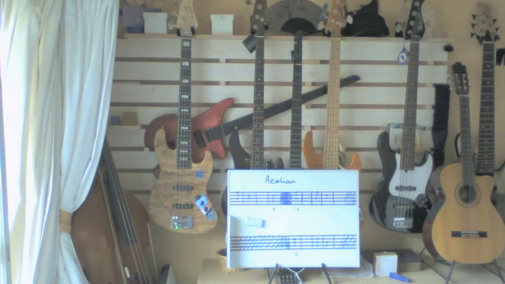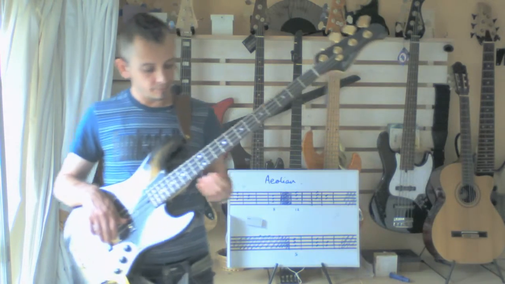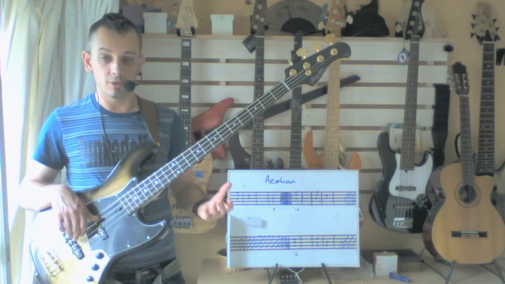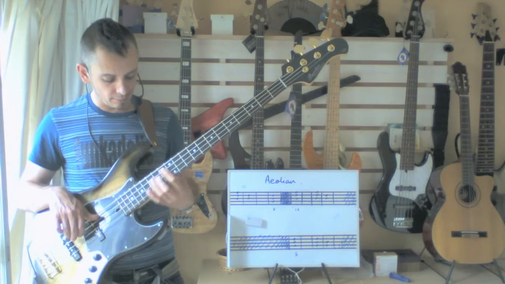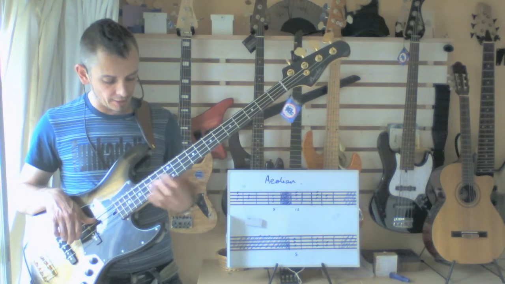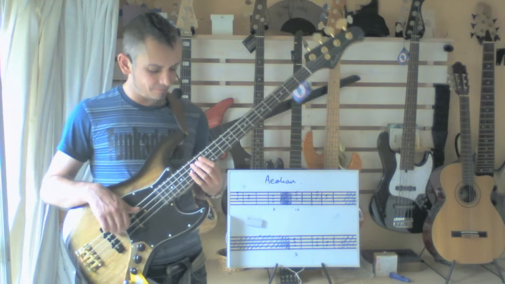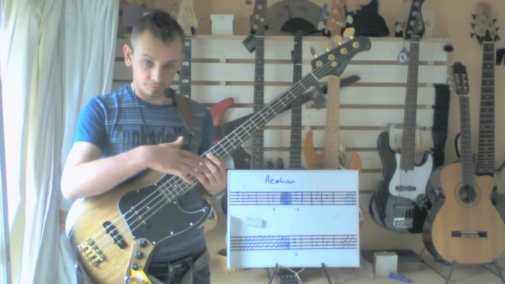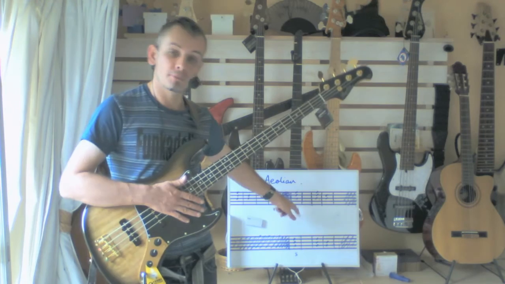Which we could improvise in A minor. So what I'd like you to do is just to have fun playing around with the arpeggios and the scales. Like, it might be fun just to start from this 12th fret position.